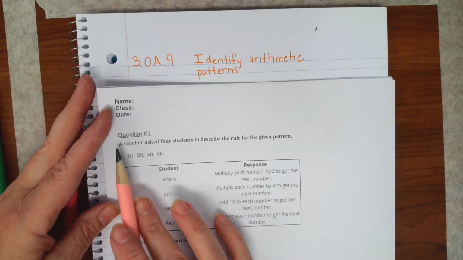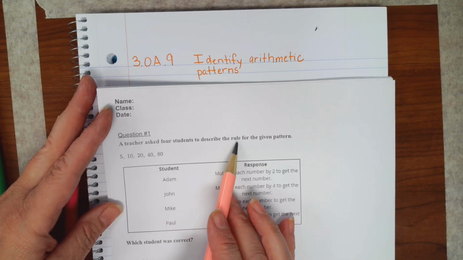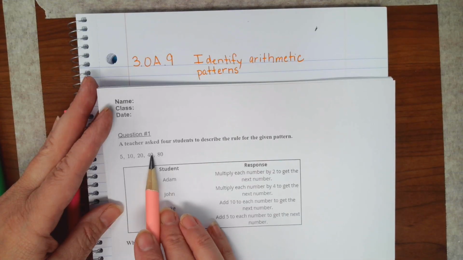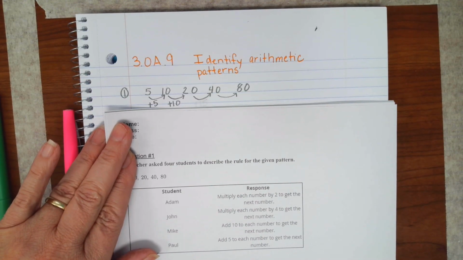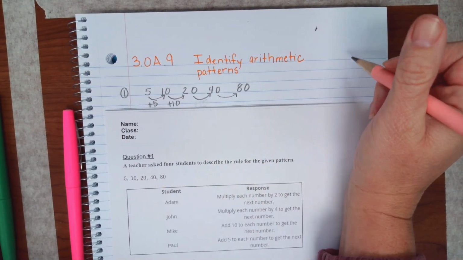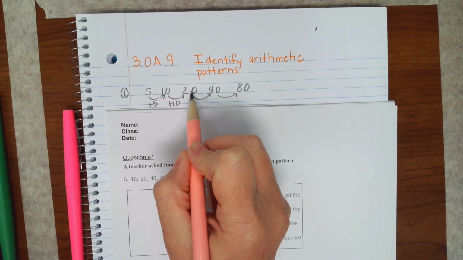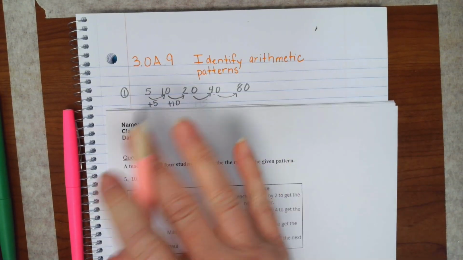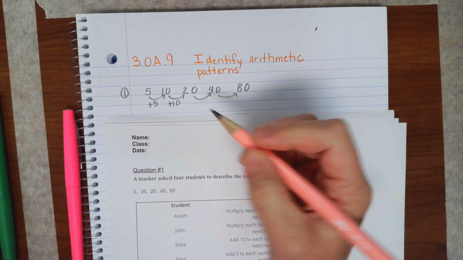So I'm going to read this problem. A teacher asks 4 students to describe the rule for the given pattern: 5, 10, 20, 40, 80. So on your lined paper, make sure you've got your name up here in the corner, and you're going to write down number 1, and you're going to write down 5, 10, 20, 40, 80. And we're going to figure out, before we even read the answers, what is the pattern.